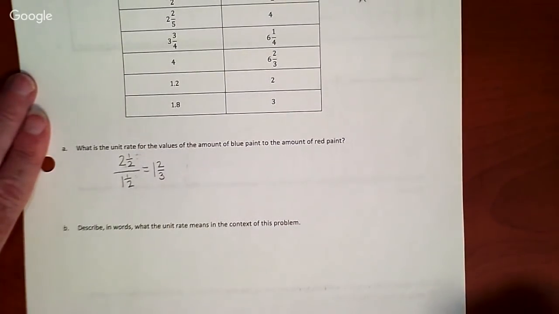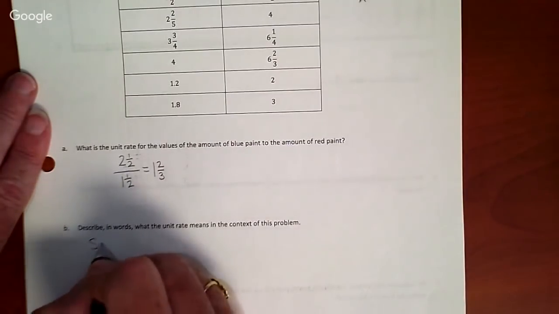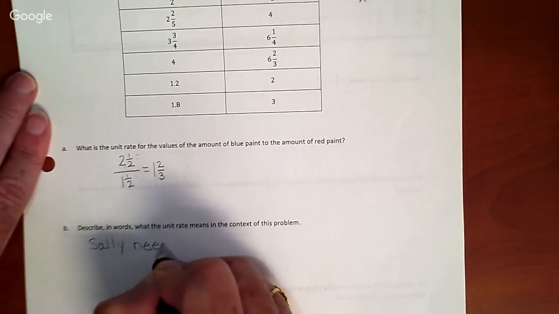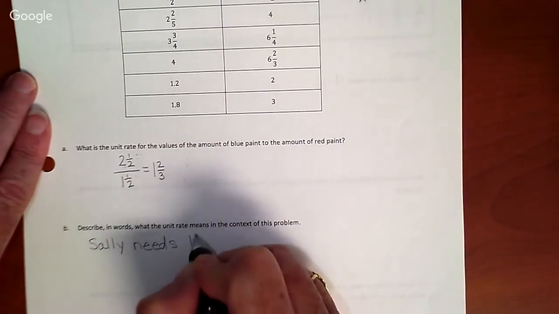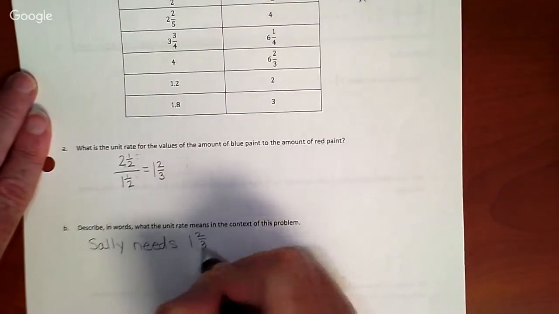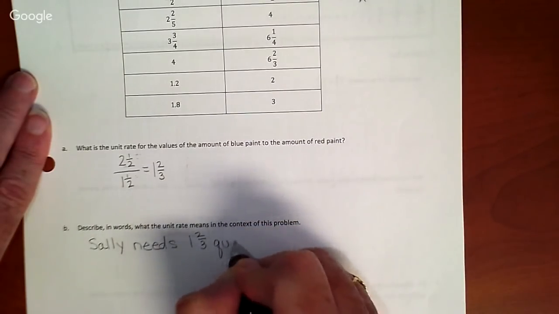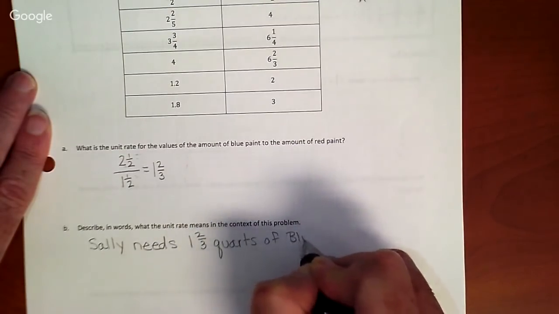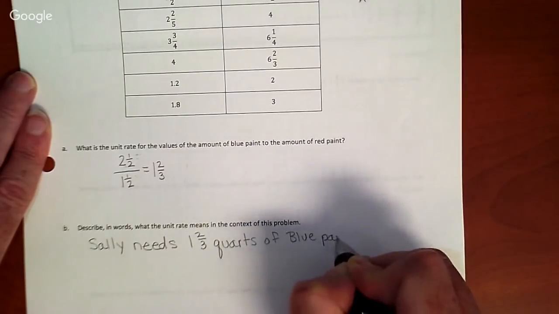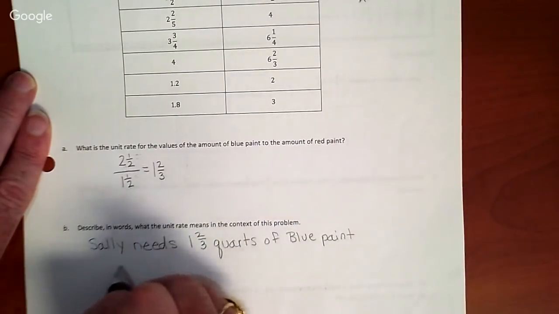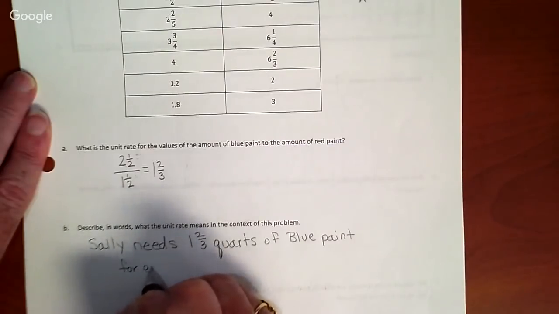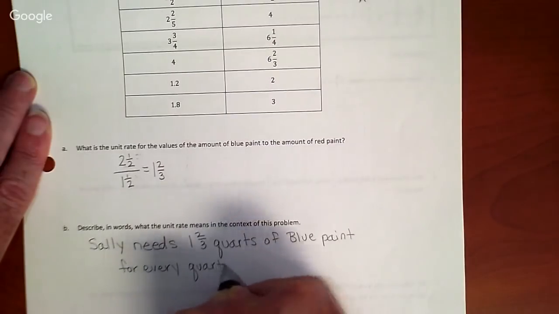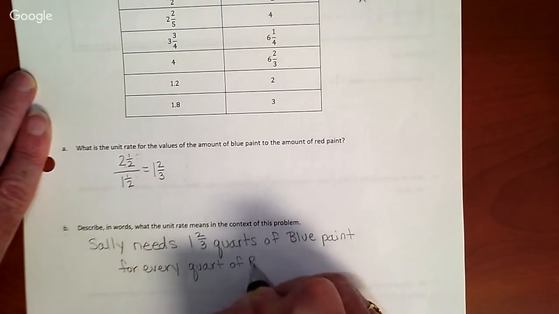Well, what that means is Sally needs 1 2/3 quarts of blue paint for every quart of red paint.